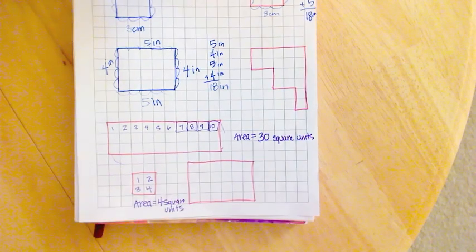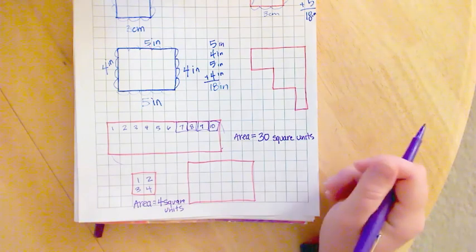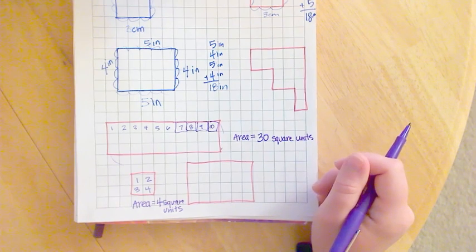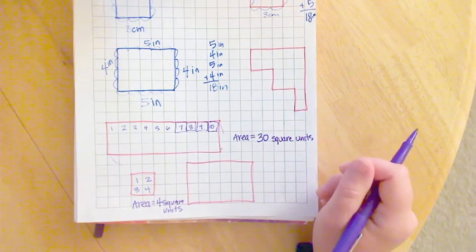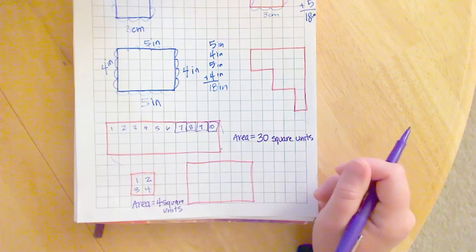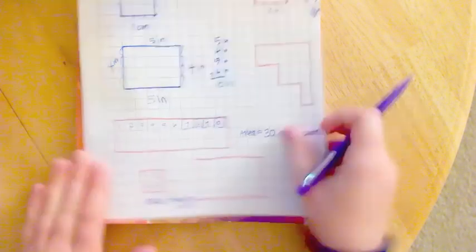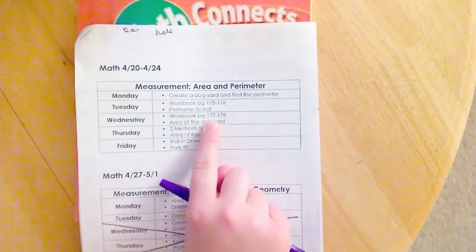And it's as simple as that, you guys. We're just counting the squares on the inside. There's a couple other ways that we can do it where if there are not squares on the inside, and we're going to learn 2 methods tomorrow in our math Zoom class. But today we're just going to focus on how many squares are on the inside. So let's go ahead and practice. We're going to turn to workbook page 177.